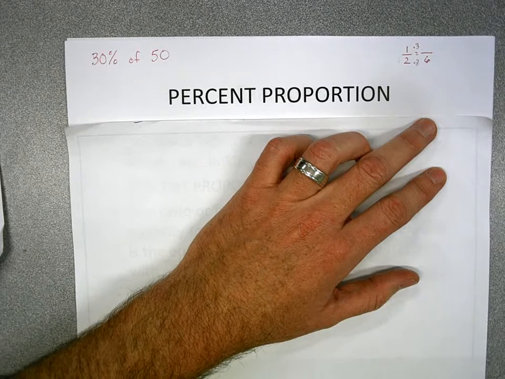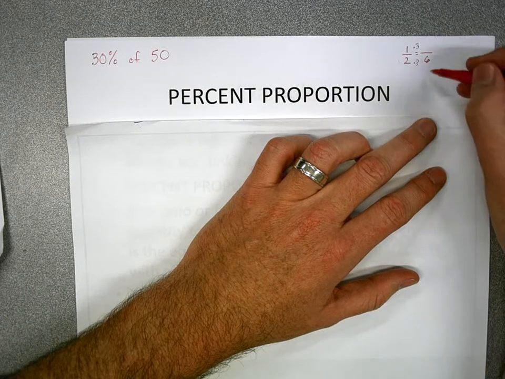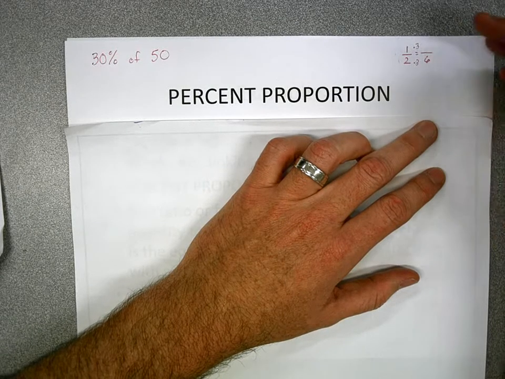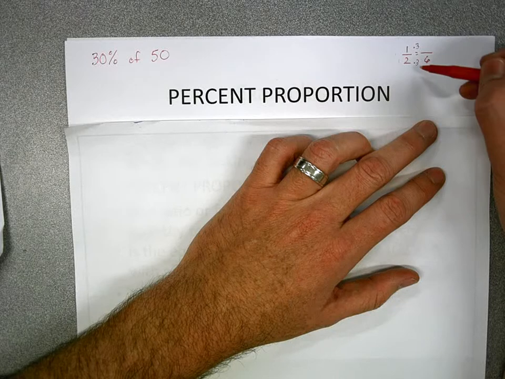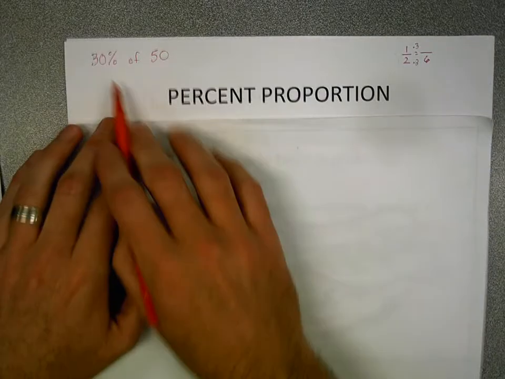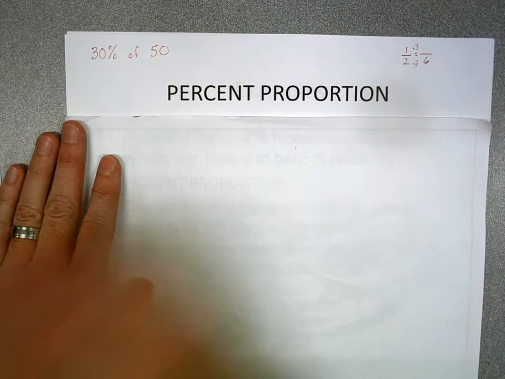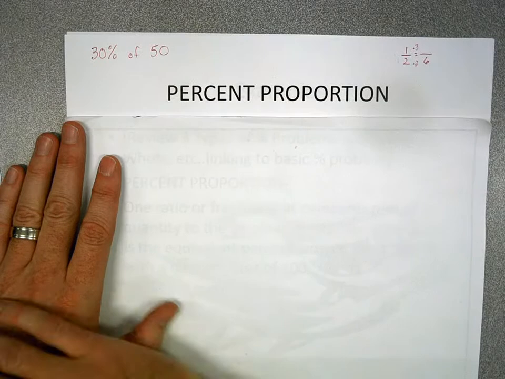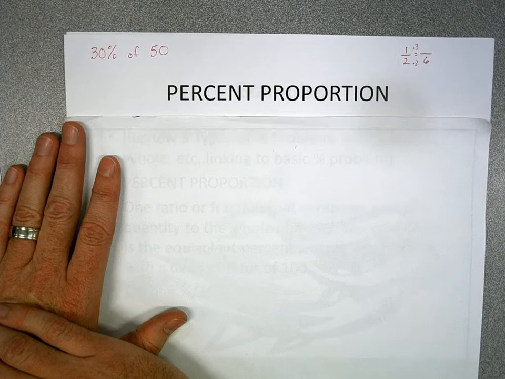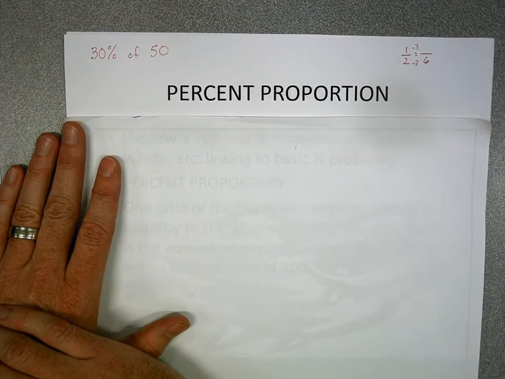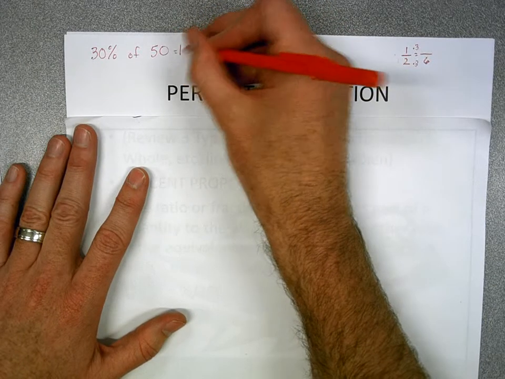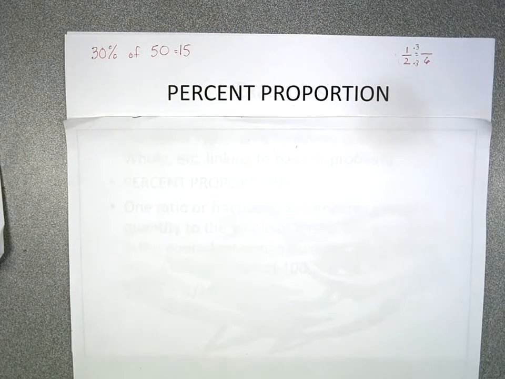So what I want to say is now we should know that there are other math problems out there with equivalent fractions or equivalent ratios that it doesn't work on, and I had to show you a different method that worked every time. Going back to this, changing this to a decimal and multiplying works only part of the time. It doesn't work every single time on every single percent problem. So just to let you know, 30% of 50 is actually 15. Now, let me explain.